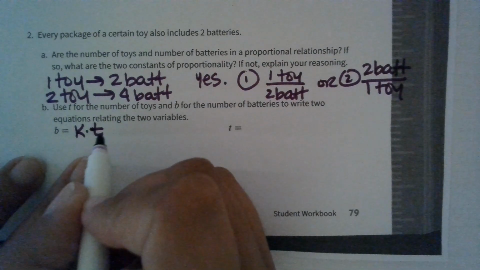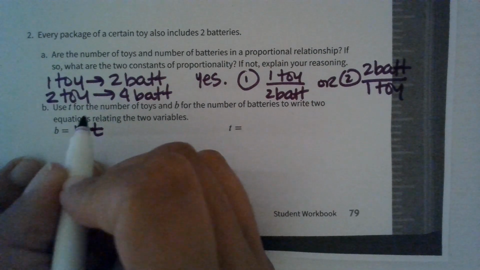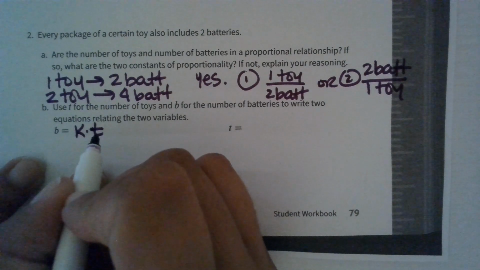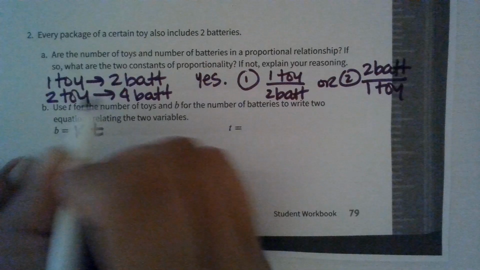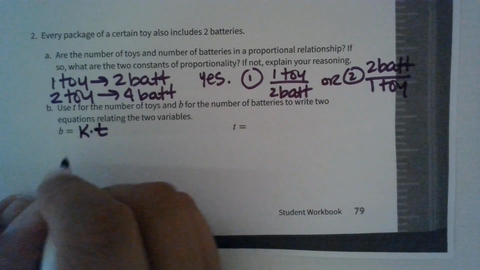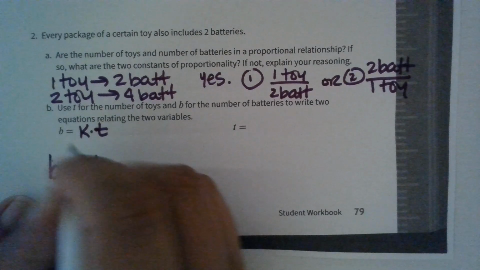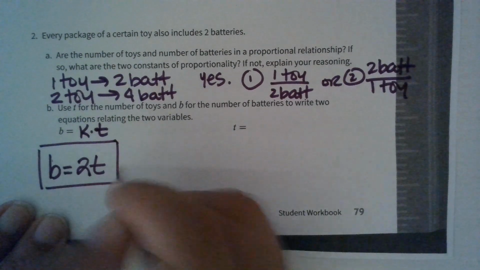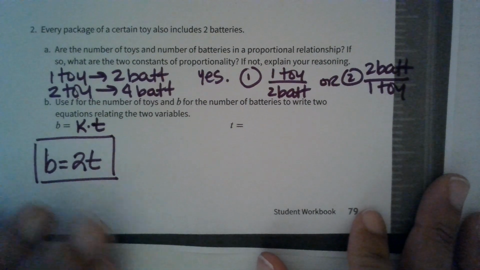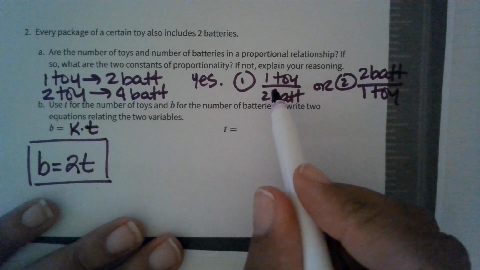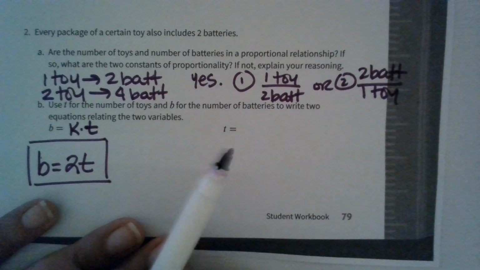So that means if I have one toy, which is right here, you end up getting 1 times 2, which is 2 batteries. What if I have 2 toys? Well, 2 times 2 makes 4 batteries, but we did that here. So your scenario should be B equals 2T. That's in terms of toys. But now I have it flipped. This will work in favor of scenario 1.